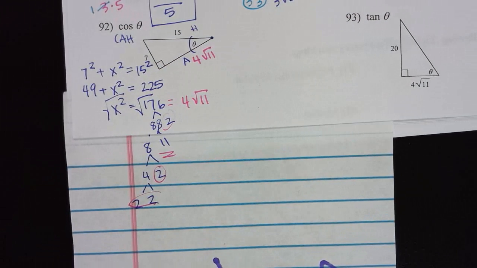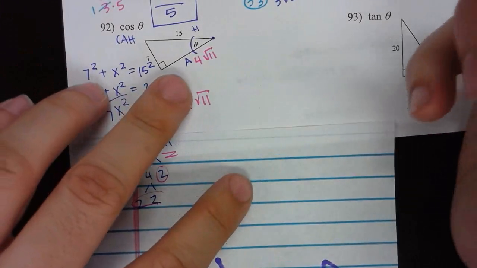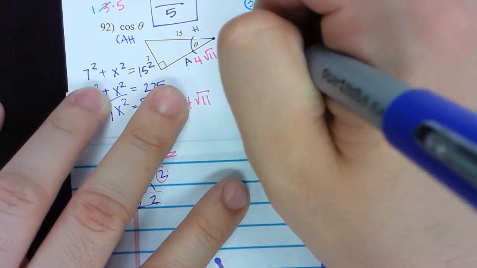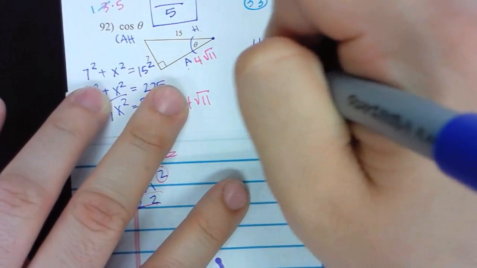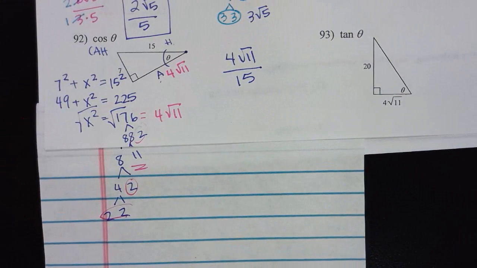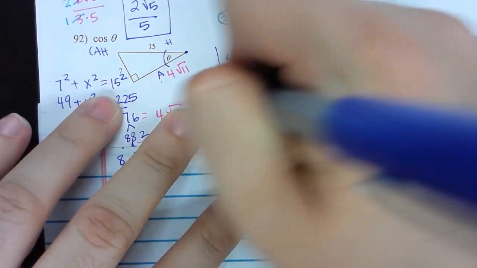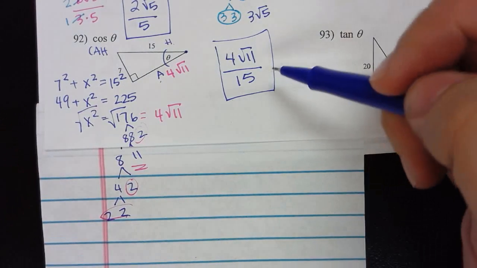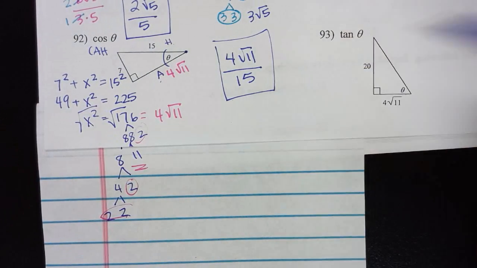So at this point, all we have to do is finish this up. Cosine is adjacent over hypotenuse. Adjacent is 4 square root 11. Hypotenuse is 15. I check to make sure nothing reduces. I don't have to do anything weird. I can go ahead and simplify, or I can go ahead and solve it. It's finished. Cosine theta is 4 square root 11 over 15.